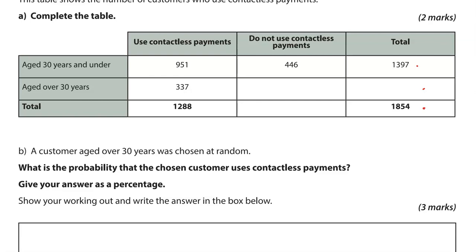So what we're going to do is take away the 1,397 from the 1,854 to work out this. And that is 457.